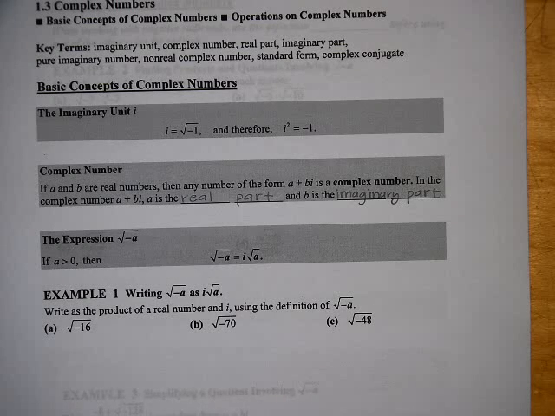The expression is the square root of -a. If a is greater than 0, then the square root of -a equals i square root of a. We will start with example 1 using the fact that the square root of -a equals i square root of a. So we're going to write these square roots using this definition.